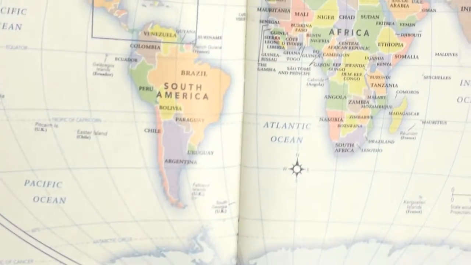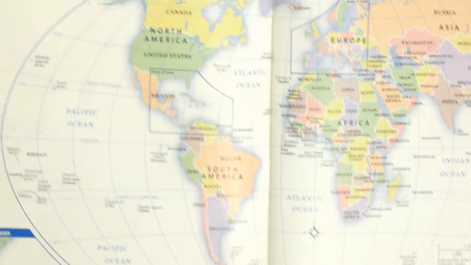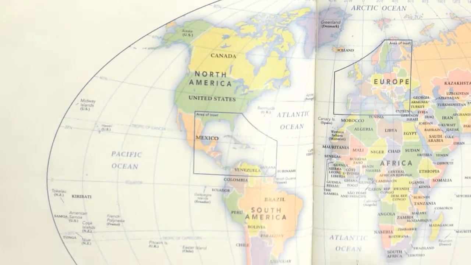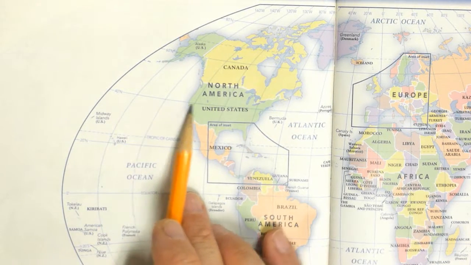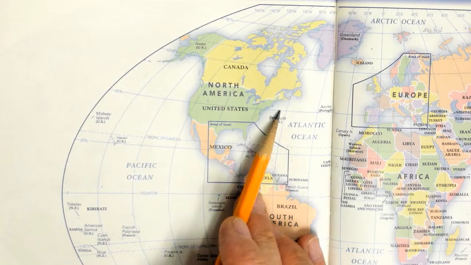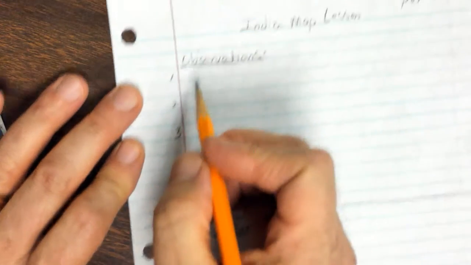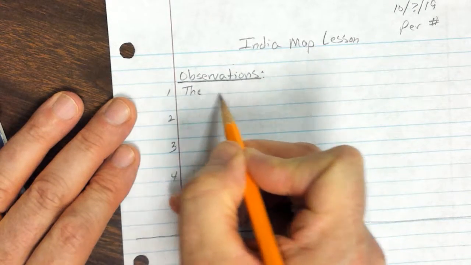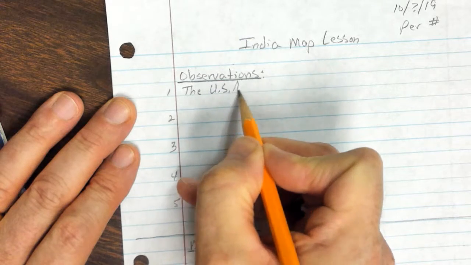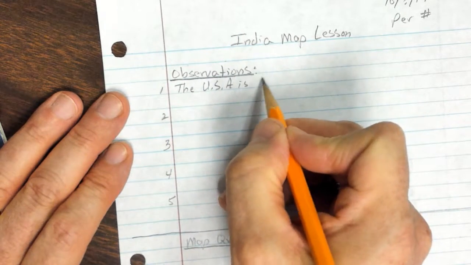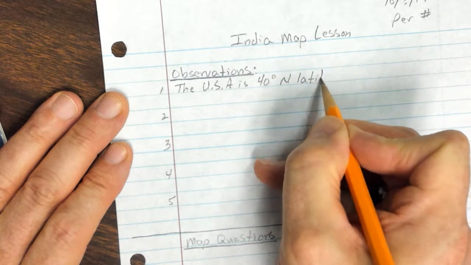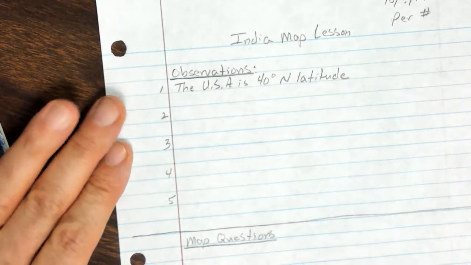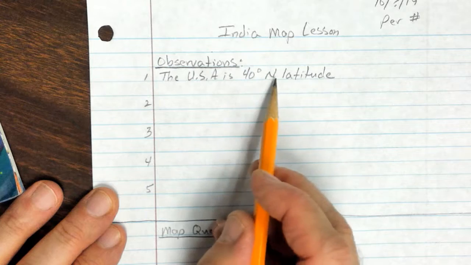Now, let's make an observation right off of this map. Let's go back to the very first observation that I said. Right here. The United States is on the 40-degree north line of latitude. So let's make that our first observation. So we're going to go over here to our observation page and we're going to put the USA is 40 degrees north latitude. That's our observation. The USA is 40 degrees north latitude.